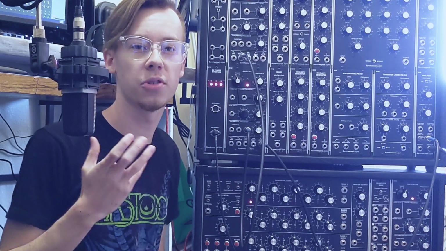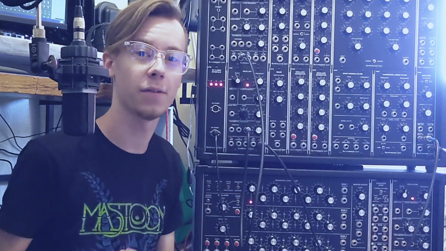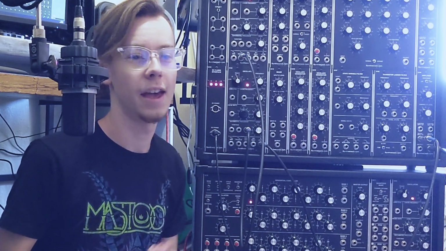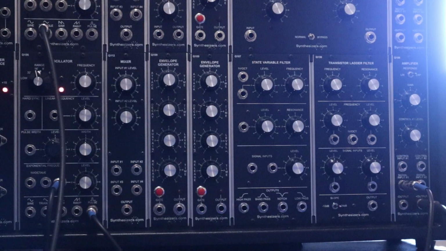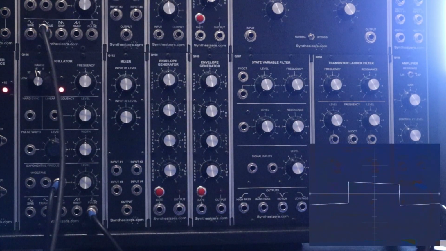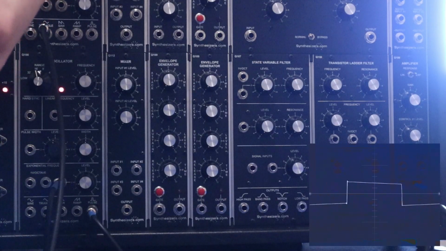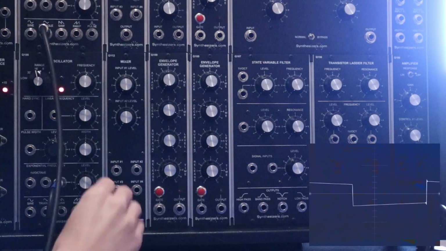LFOs are almost always used to modulate other things, whether that's the pitch or the frequency of the filter or anything else. So here I've done something very basic, and I've just modulated the pitch of our original oscillator with it. And that's what it sounds like. We can adjust the frequency of the oscillation. Or the amount.